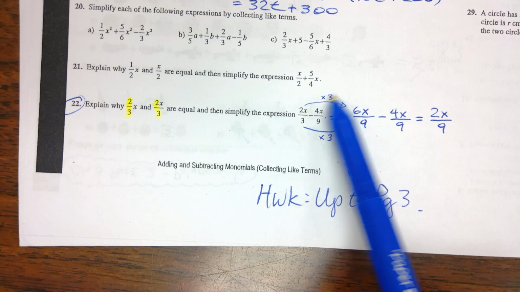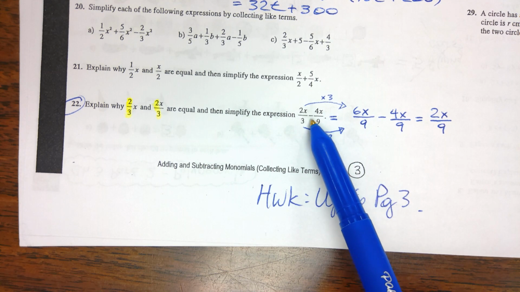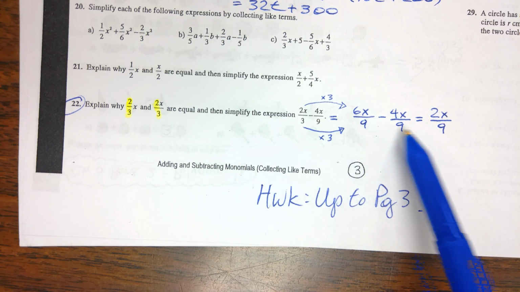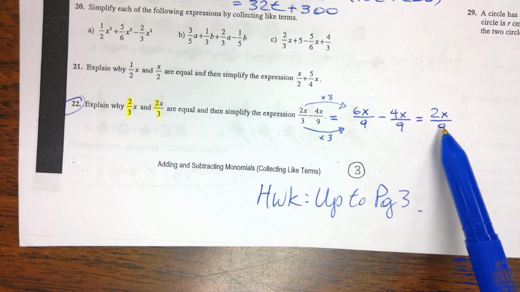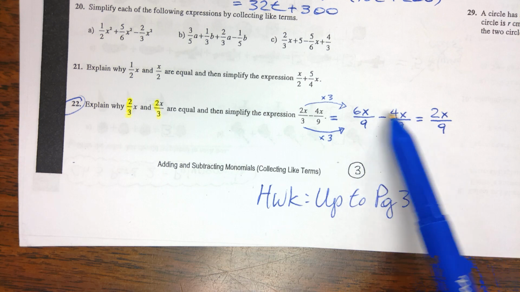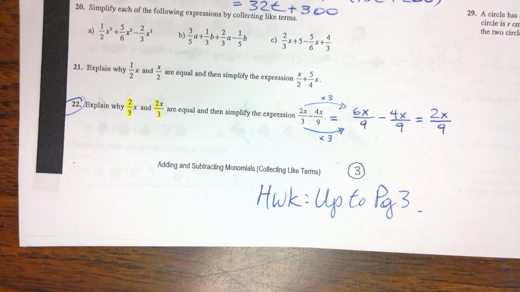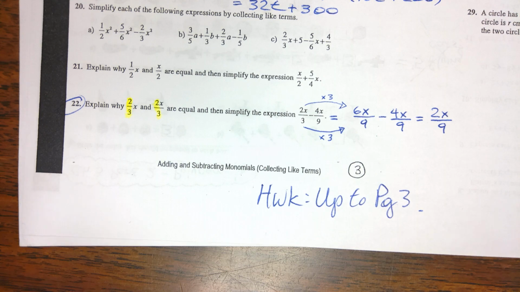And then as Shrenik said, to add or subtract fractions, you need the lowest common denominator. And so in this case, when you have the denominator of 9, you can just add or subtract the numerators, as we said. And so you get 2x over 9. All right, so that was yesterday's homework.